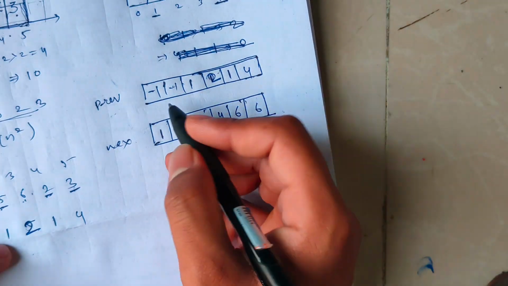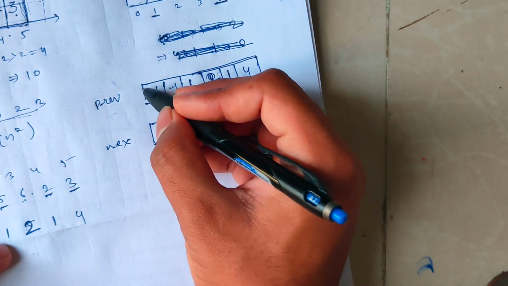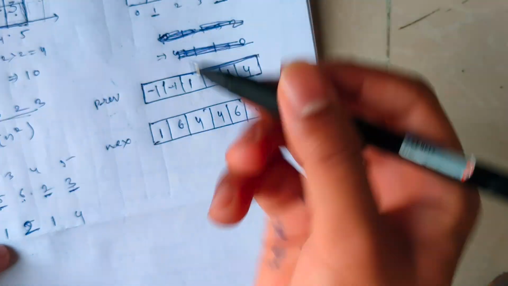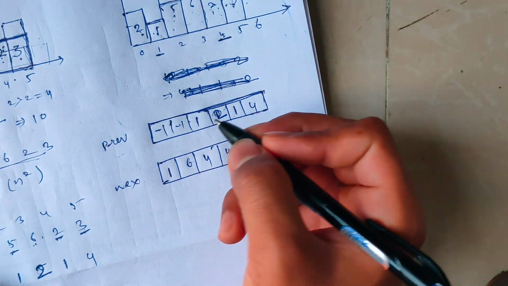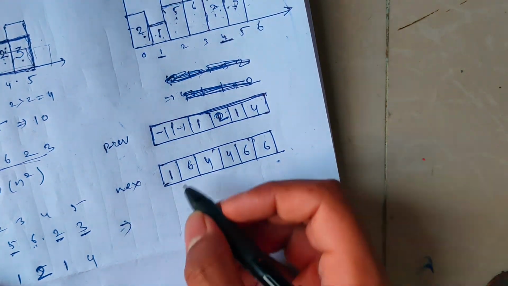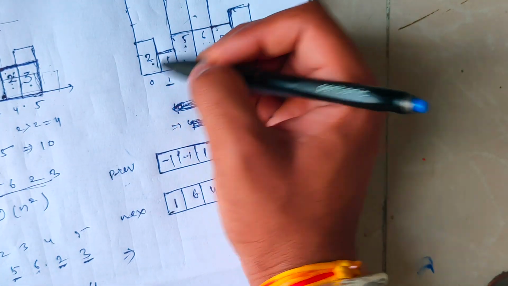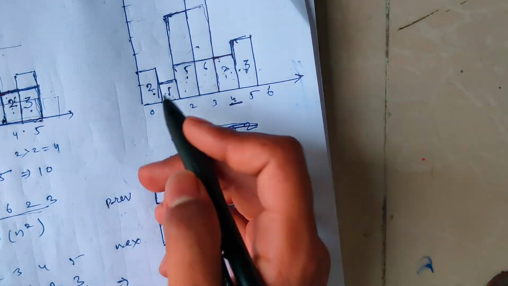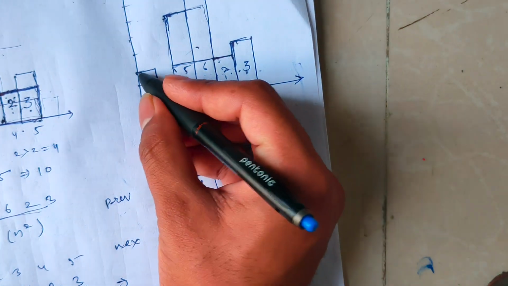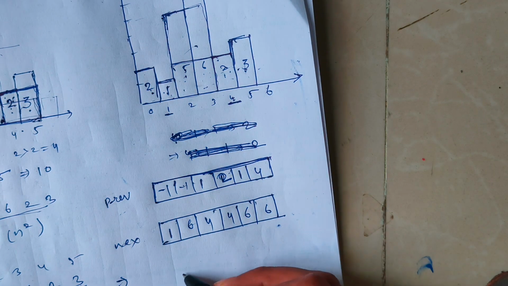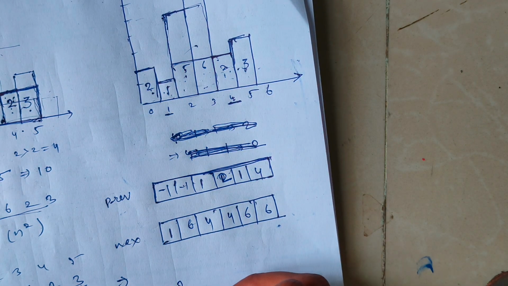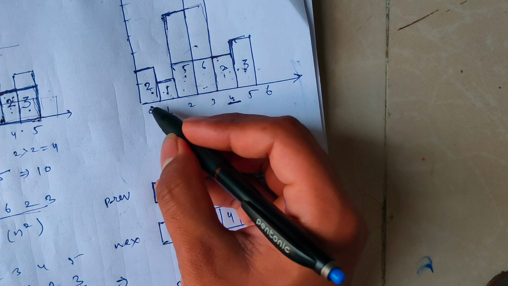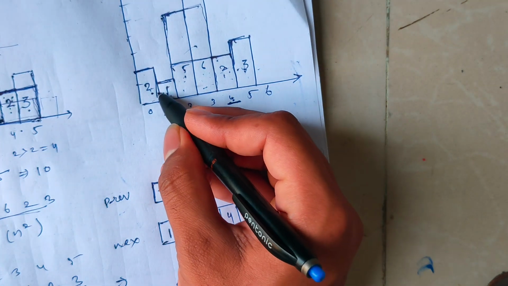So suppose we have already given this, how would we be calculating the maximum area, iterating through this histogram? It's having height of 2. If I am having height of 2, how can I calculate the width?